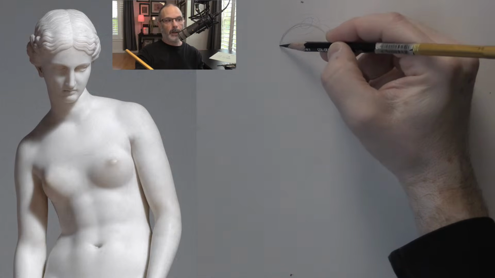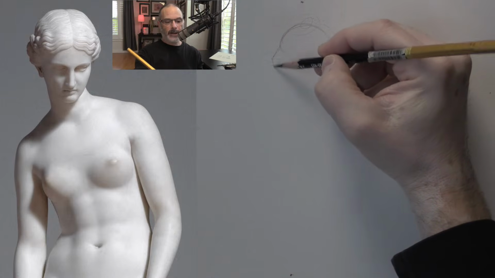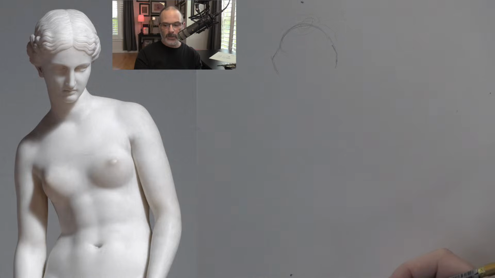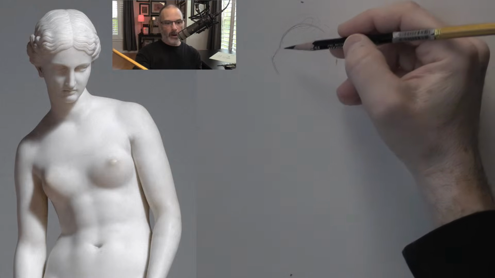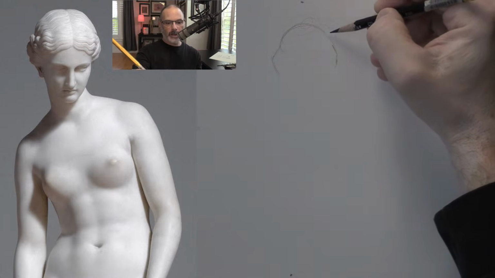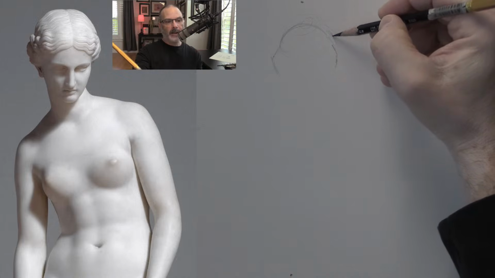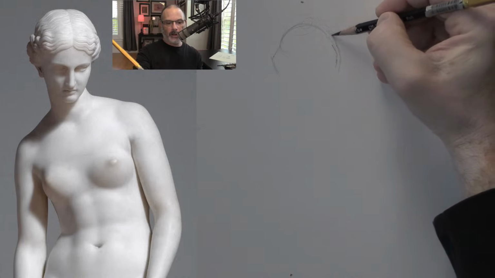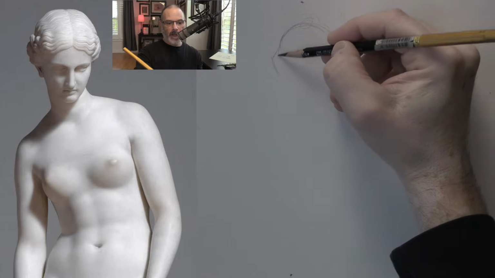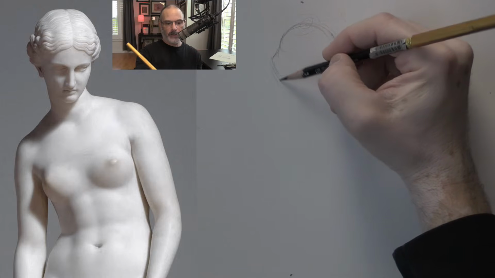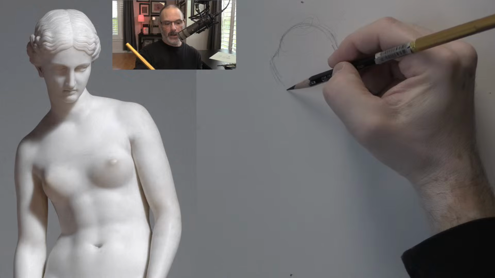So, okay, I always say start with the torso. So why am I starting with the head? Just because I want to be different. I don't always want to do the same thing. And I think that's really important for everybody here on the live stream to understand that you should get out of your comfort zone and try different things.